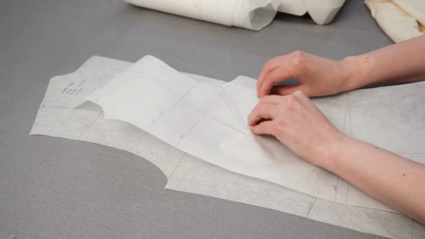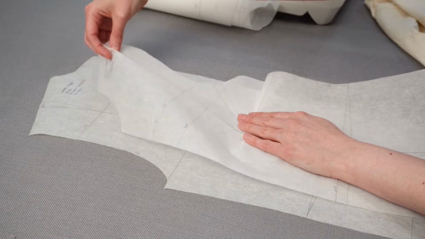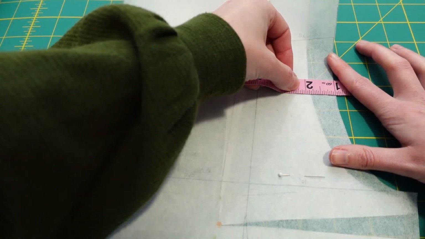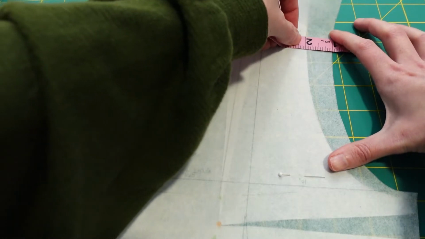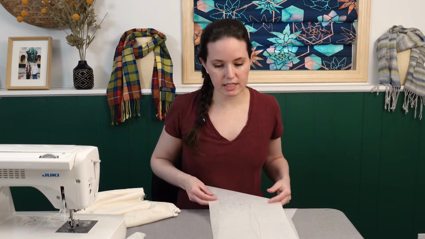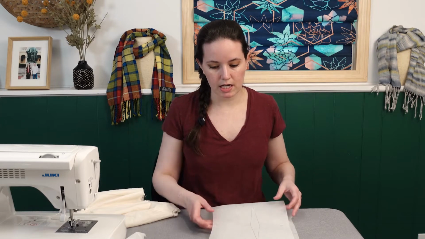So I just pinned these together. And again, I just added ease directly from the sloper onto the pattern. And so there are a few things to consider when making a sloper, right?